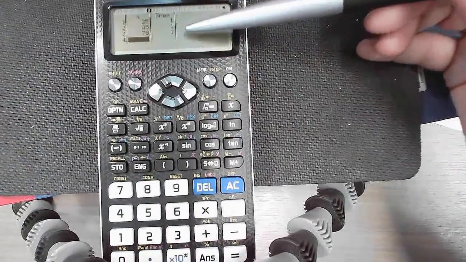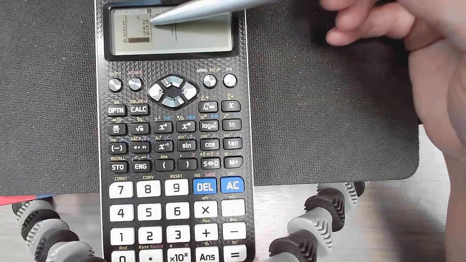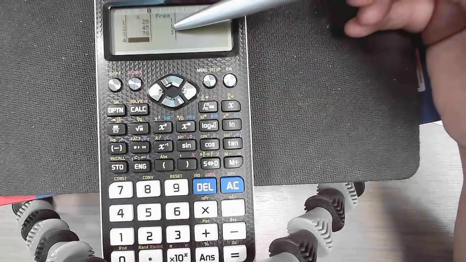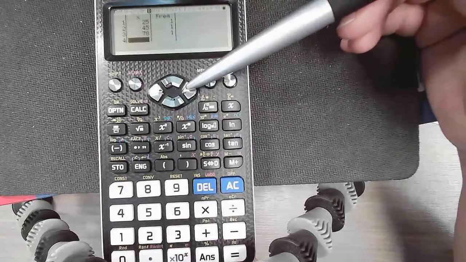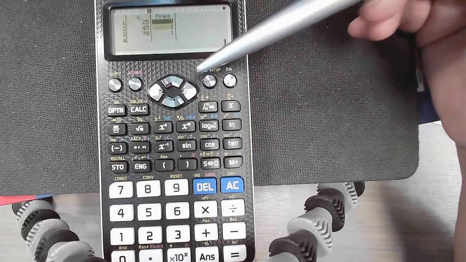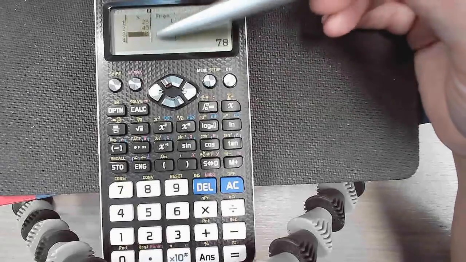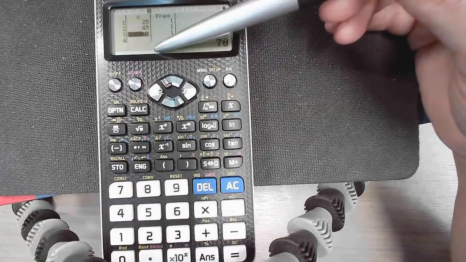Now, if you have grouped data, what you're going to do is enter your midpoints in the X column and then change your frequencies. So you can scroll over and change your frequency to whatever you need it to be. But right now, I'm just looking at raw data.